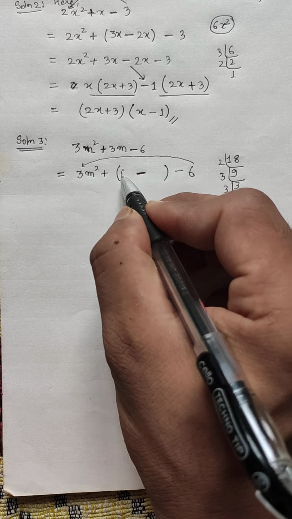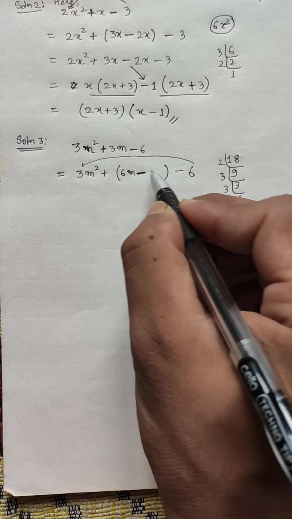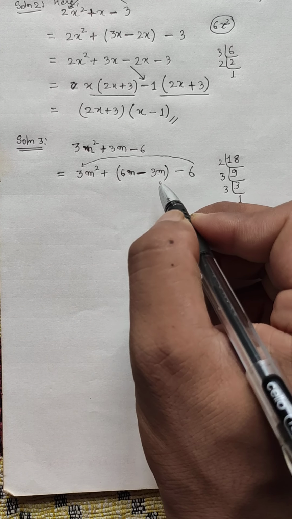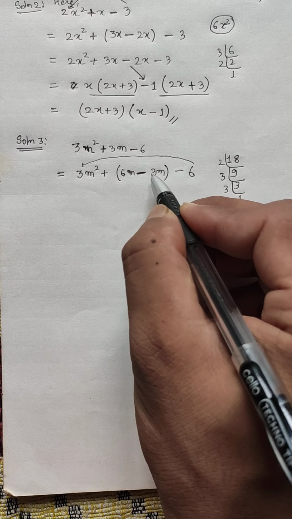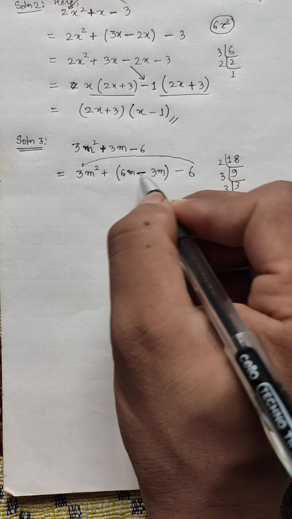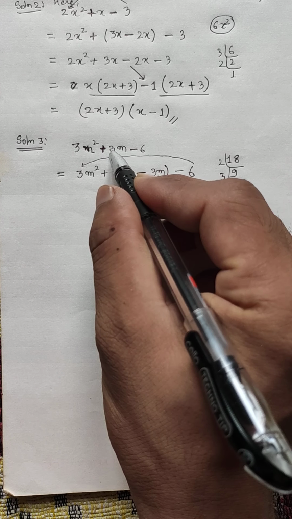So it must be 6 times 3, isn't it? 6 times 3 is 18, m times m is m square, and their subtraction 6 minus 3 must be plus 3. Yeah, here is plus 3.